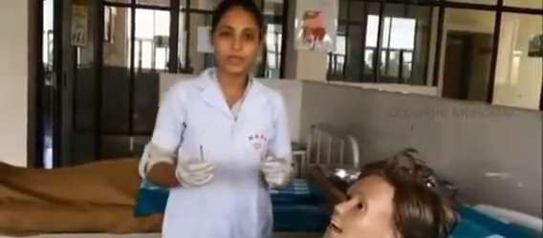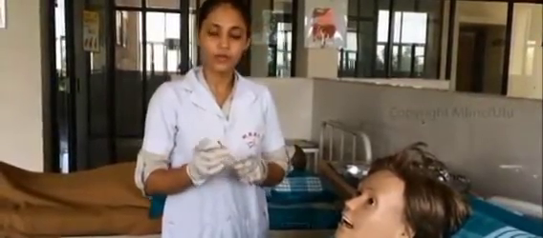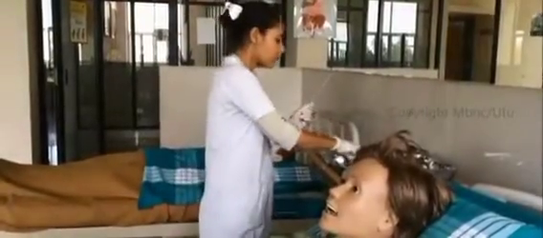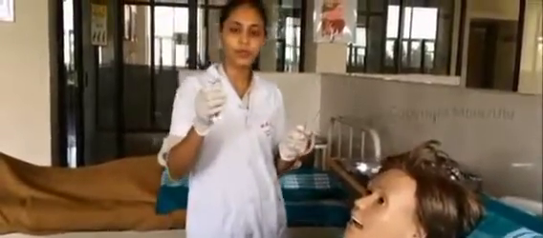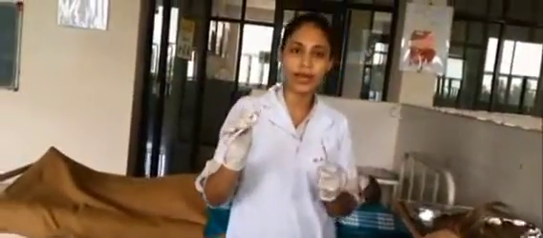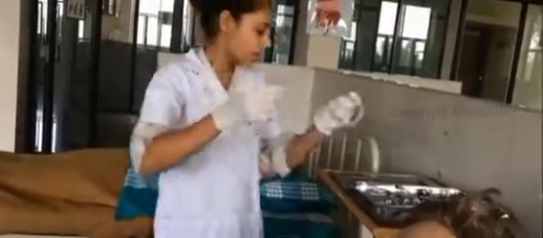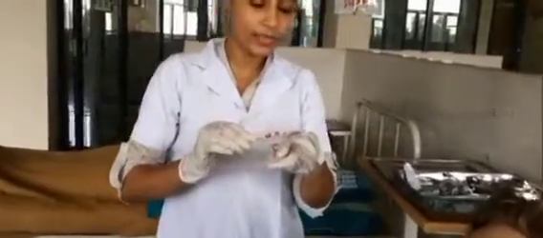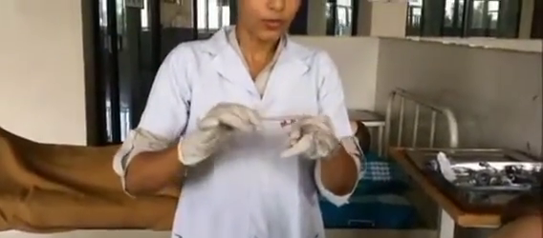So after taking the measurement of the NG tube, before introducing it, first we have to lubricate the tip of the Ryle's tube. The lubricating jelly will be there. We can open it, and sometimes before the procedure some contamination or hard things will be there, so some portion we have to discard into the kidney tray. Then we keep it on our palm and lubricate it. Now we have to lubricate the tip, that is 5 to 6 centimeter.